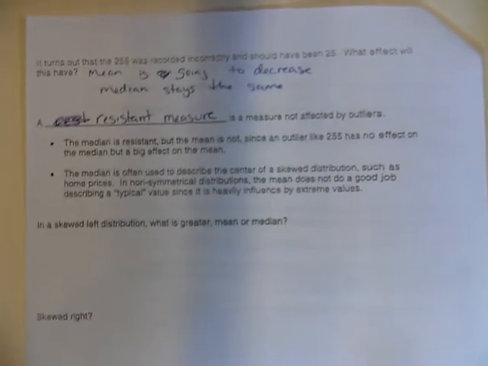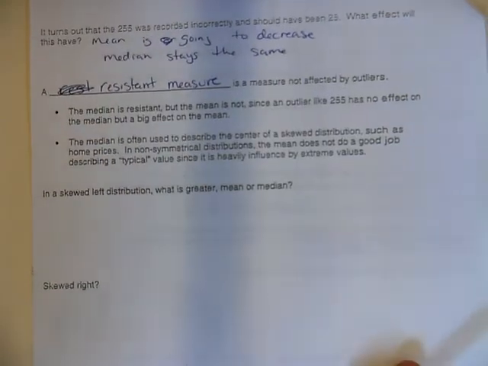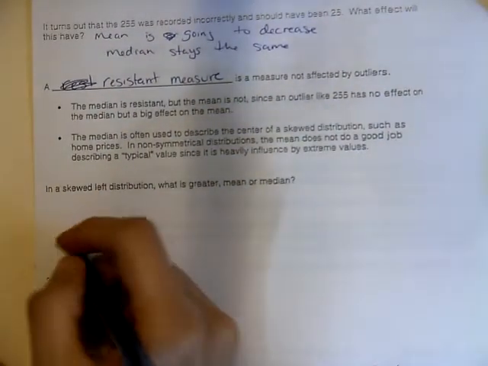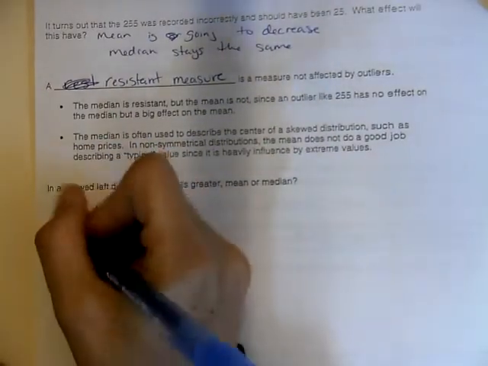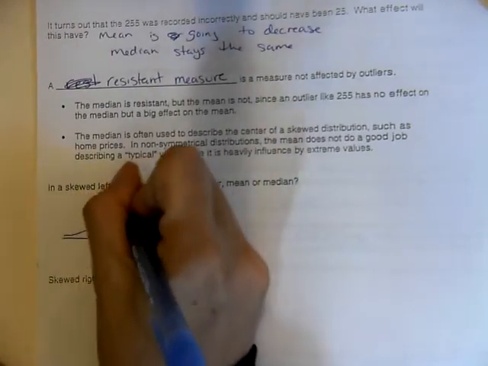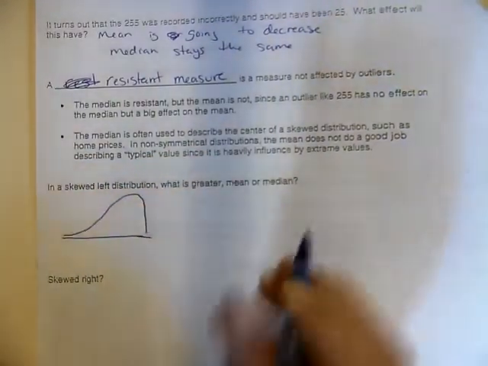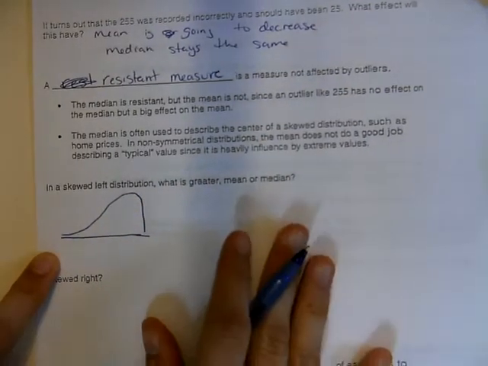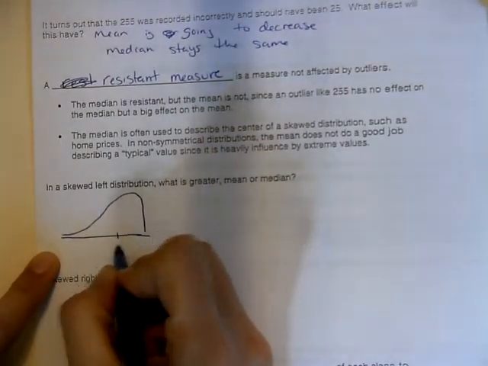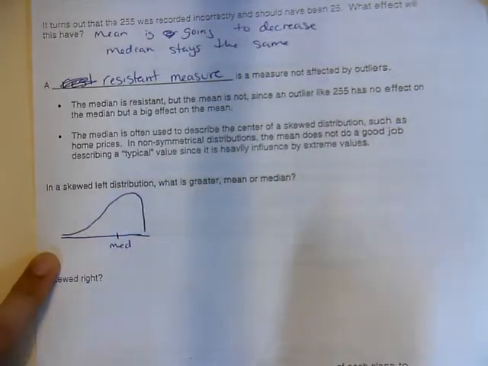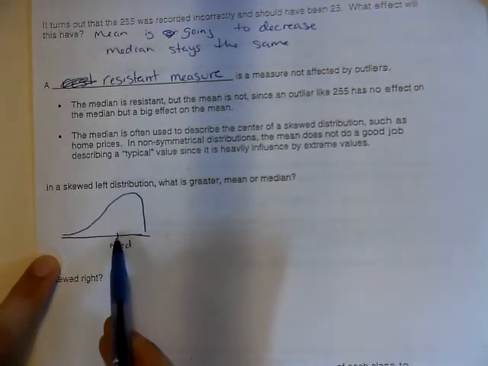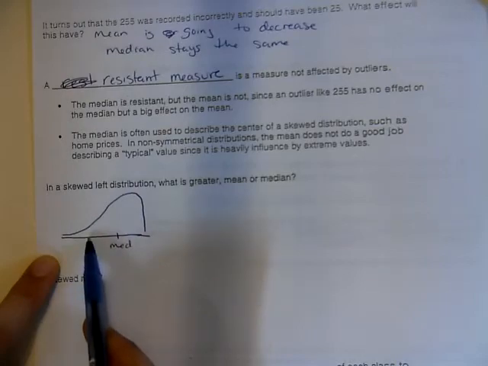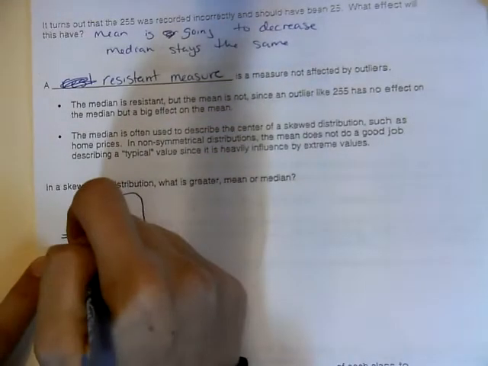So if we think about our skewed distributions, if I'm looking at skewed left, you have a couple numbers on the low end, most of the numbers are on the high end. The median is usually in the middle where the big bulk of things are. But what happens is the mean gets pulled down by these lower values.